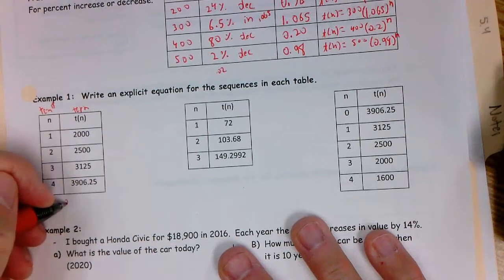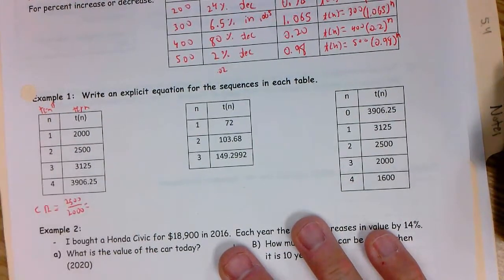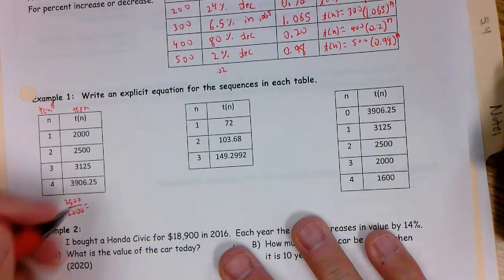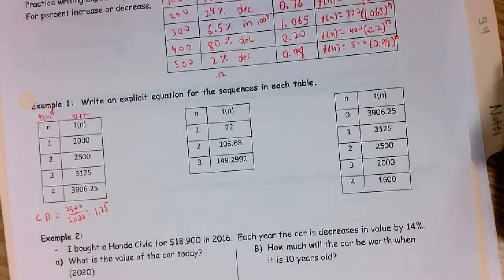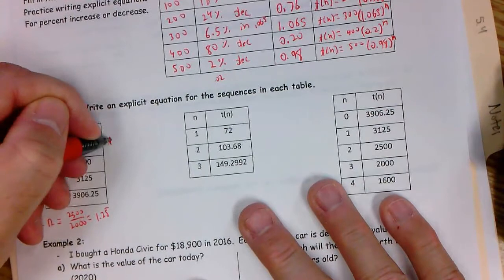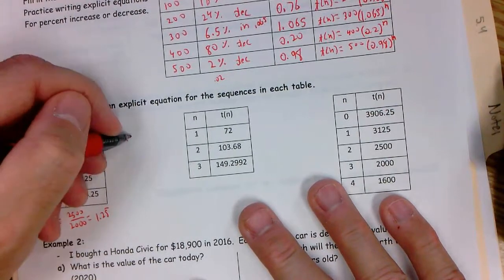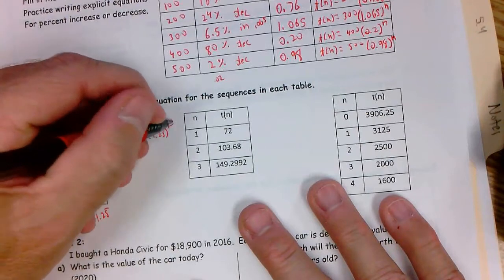I get the common ratio by taking any term and dividing it by the previous term. And that would be 1.25. So you guys, I have two choices now. I could just go ahead and write the explicit equation. It would be the first term times 1.25 to the n minus 1.